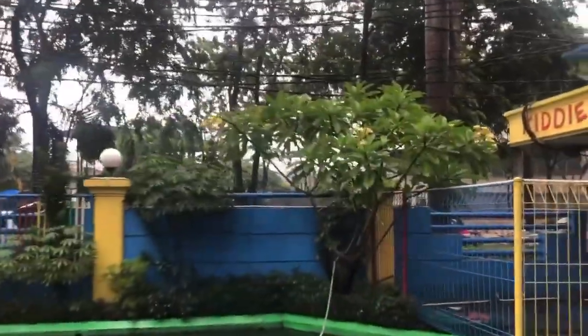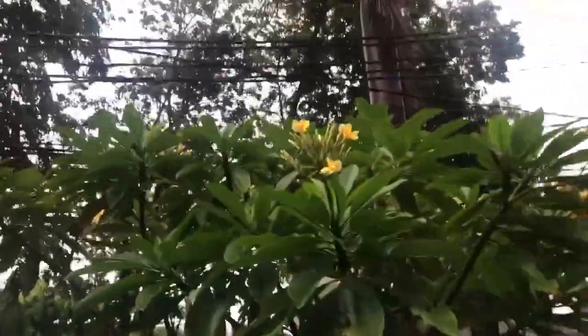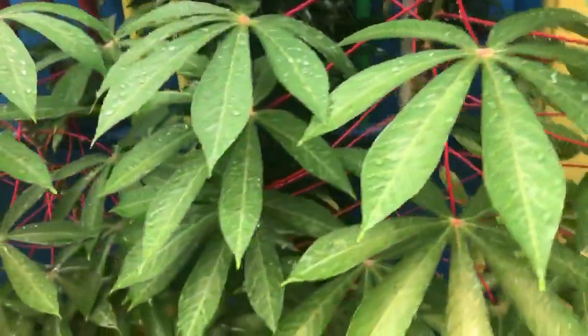Look at all these plants, children. These trees and all these plants. Do you know? Look at these beautiful flowers. Can they grow if there is no sun? No, they cannot grow. They need the sun to make their food.